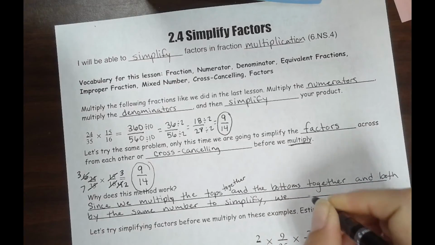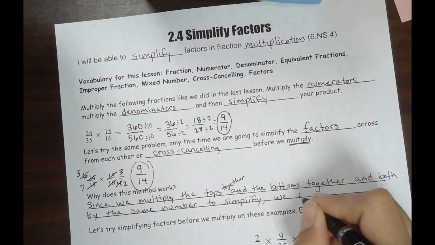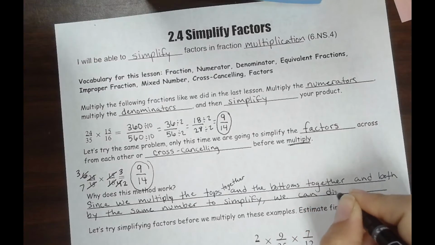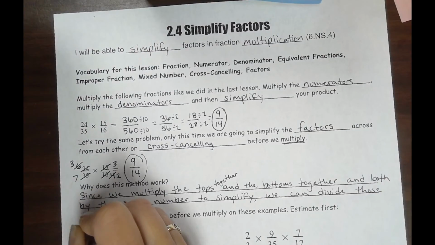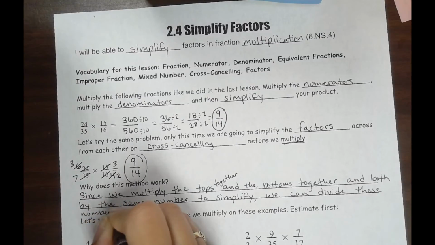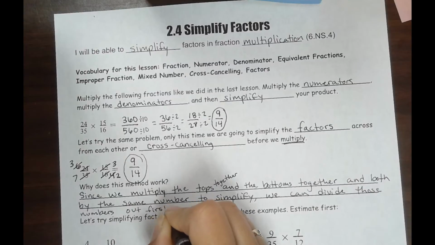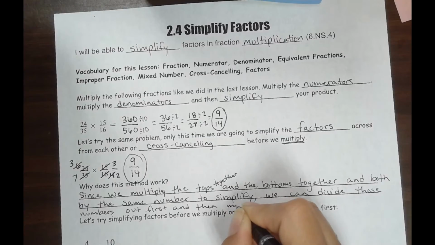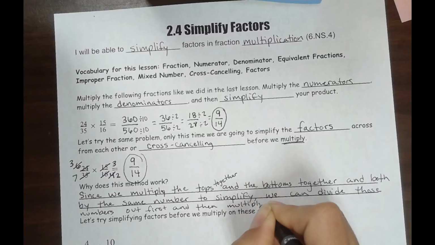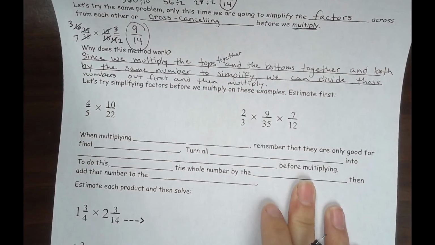We can divide those numbers out first and then multiply. And it works because multiplying and dividing are just inverse operations.